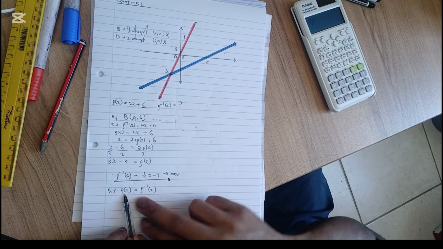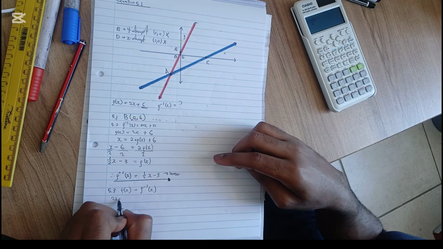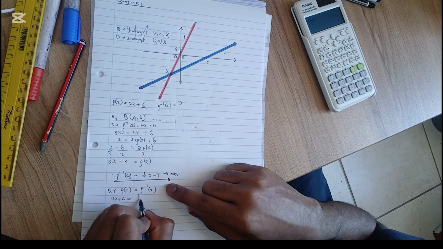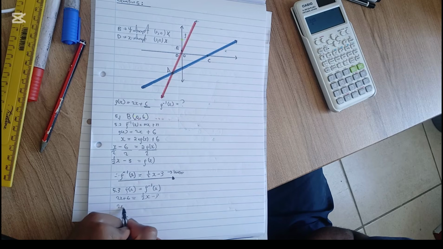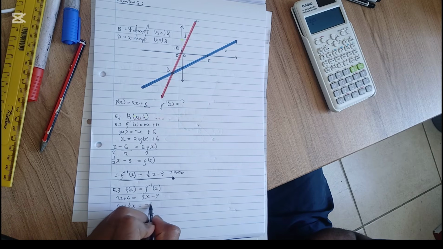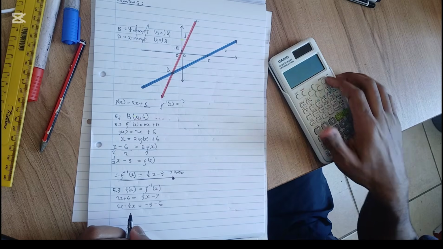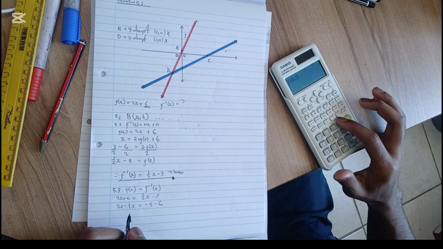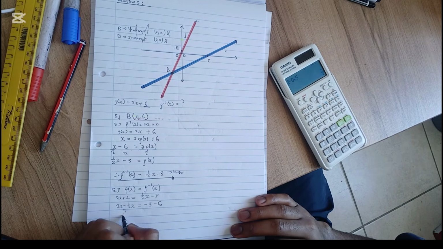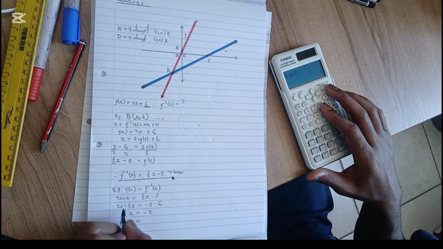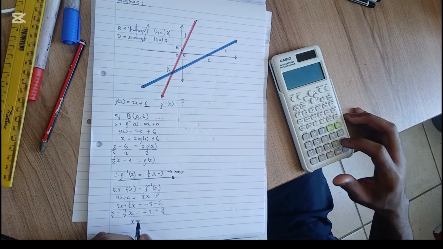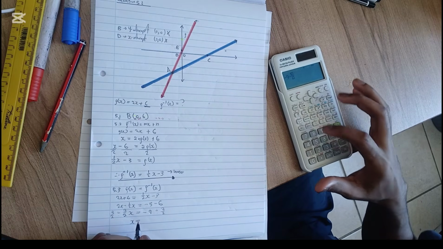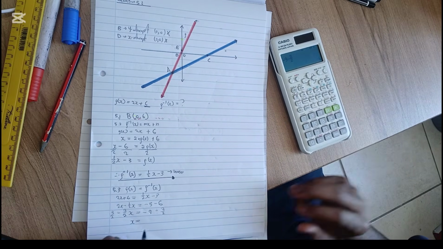So g of x is equal to 2x plus 6, and g prime is equal to half x minus 3, and then you solve the algebra: 2x minus half x is equal to negative 3 minus 6, and then 2 minus a half gives you 3 over 2. x is equal to negative 9, and therefore you divide by 3 over 2. x is equal to negative 9 divided by 3 over 2. That's going to give you negative 6.